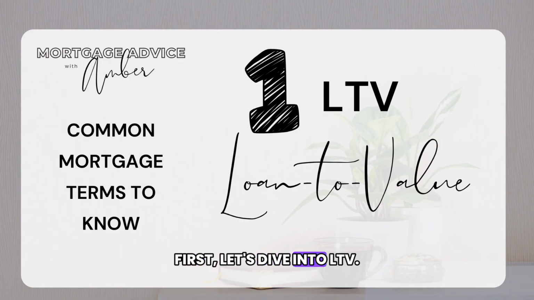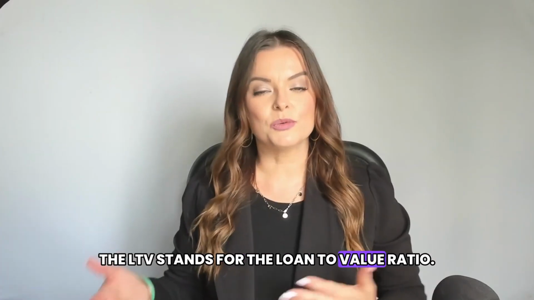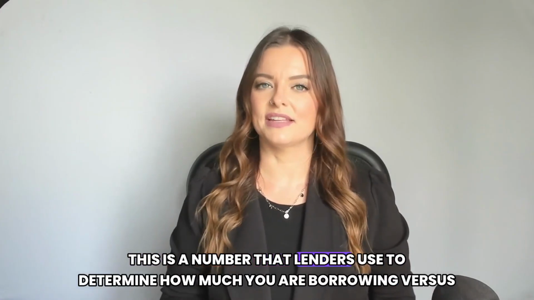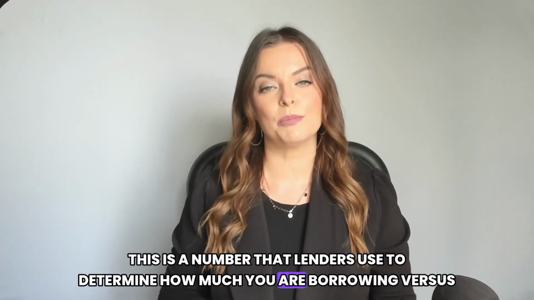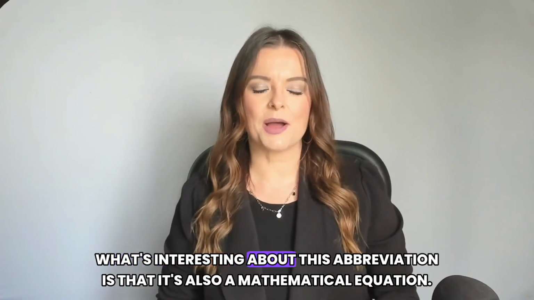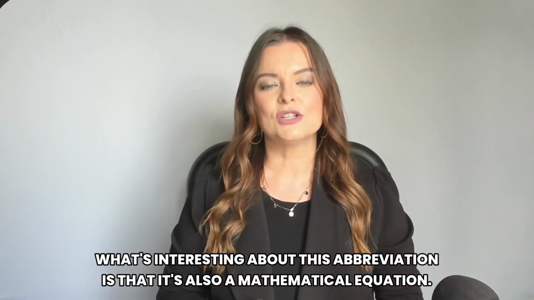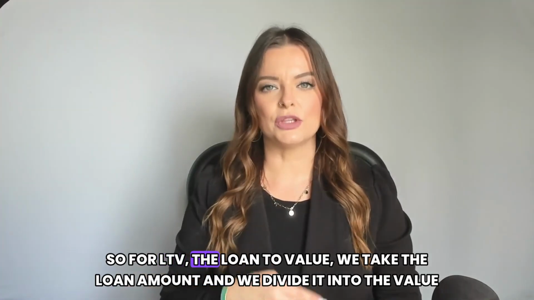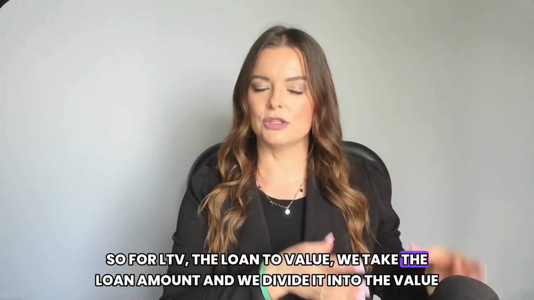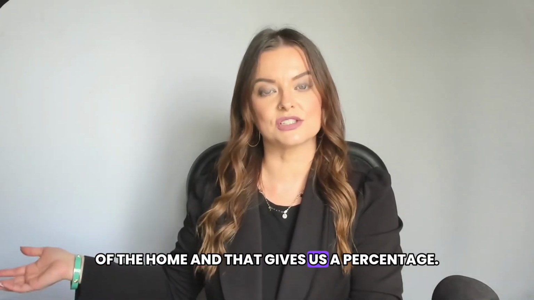First, let's dive into LTV. The LTV stands for the loan to value ratio. This is a number that lenders use to determine how much you are borrowing versus the value of your home. What's interesting about this abbreviation is that it's also a mathematical equation. So for LTV, the loan to value, we take the loan amount and we divide it into the value of the home, and that gives us a percentage.